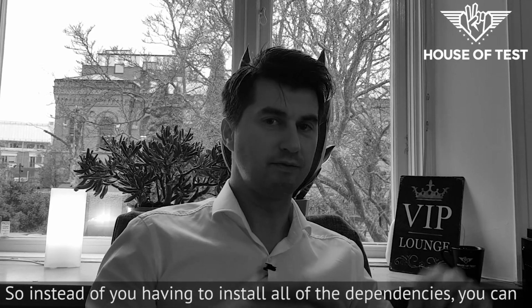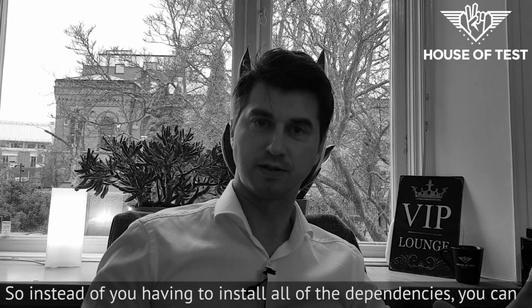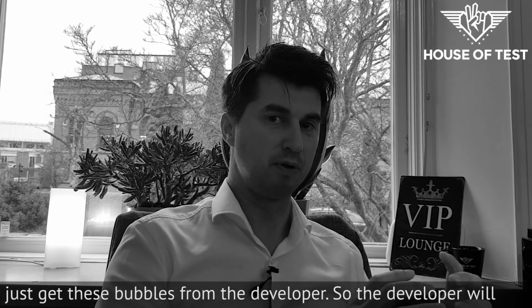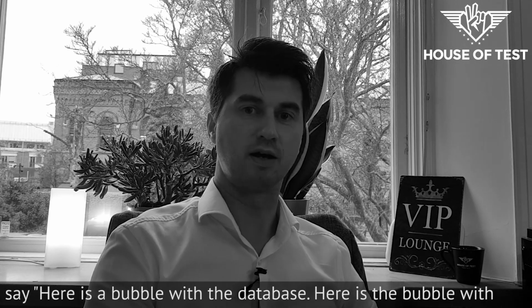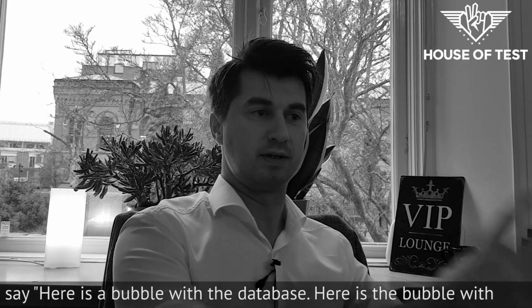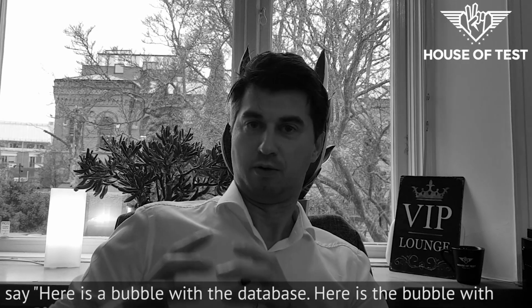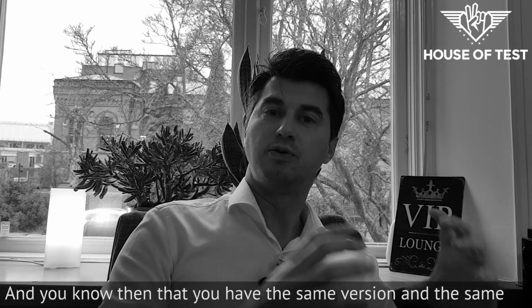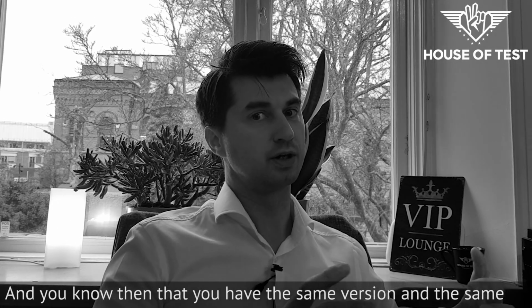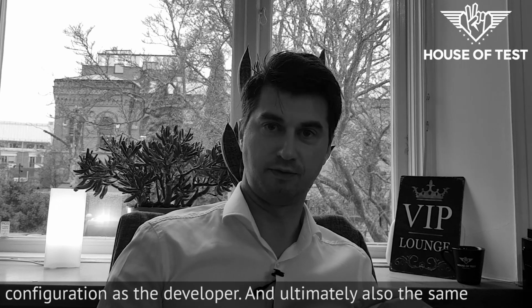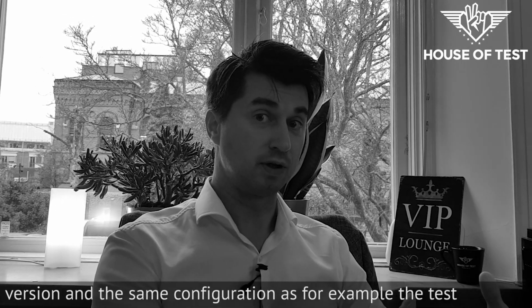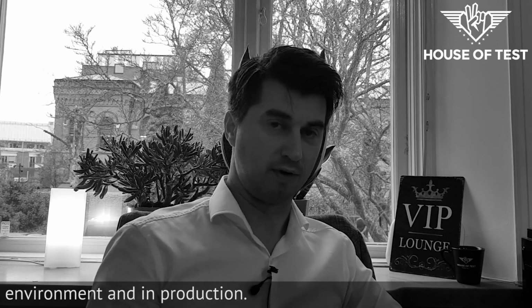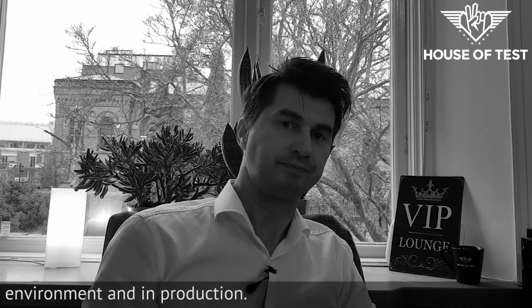So instead of you having to install all the dependencies, you can just get these bubbles from the developer. So the developer will say, okay, here is a bubble with the database. Here is the bubble with the message broker. And you know then that you have the same version and the same configuration as the developer, and ultimately also the same version and the same configuration as, for example, the test environment and in production.